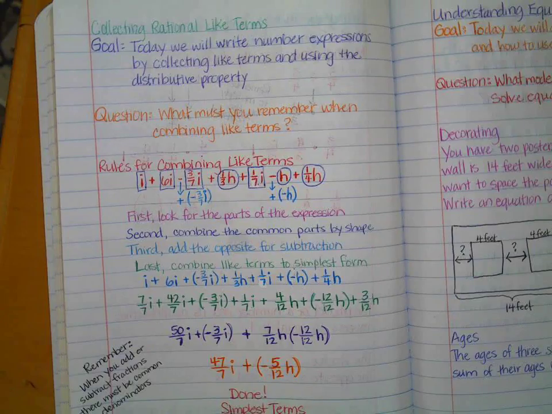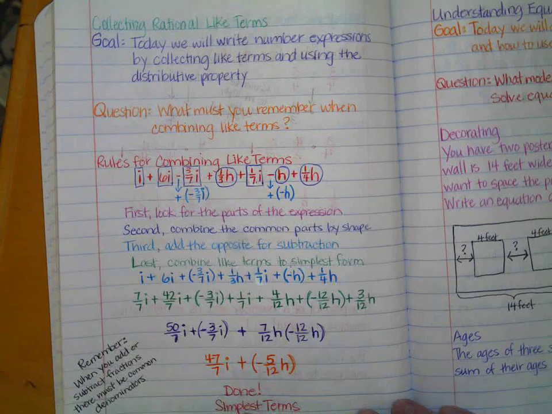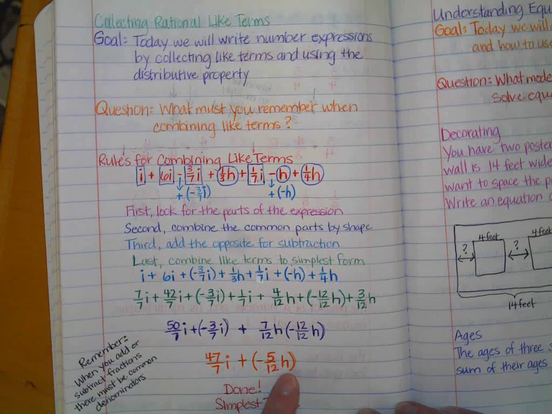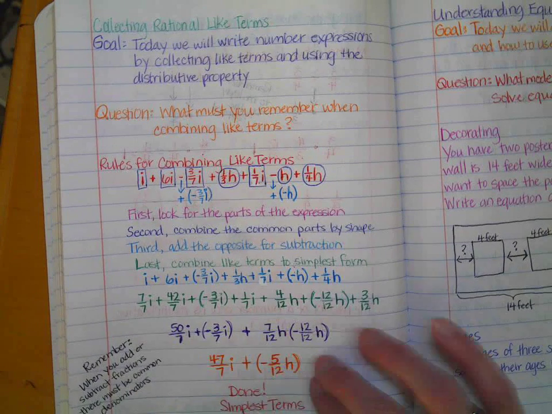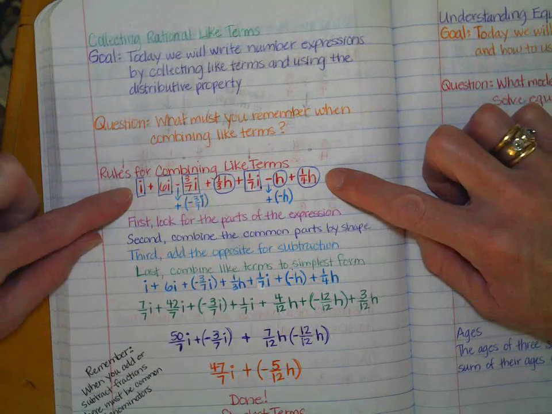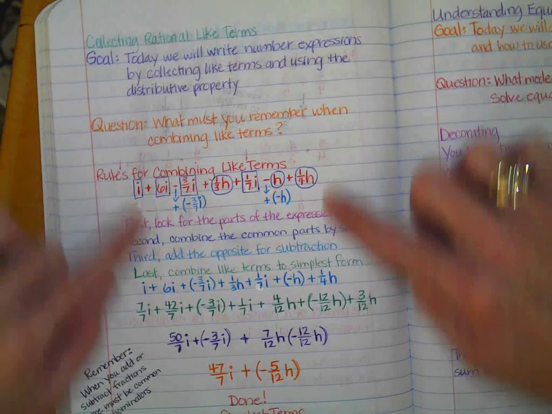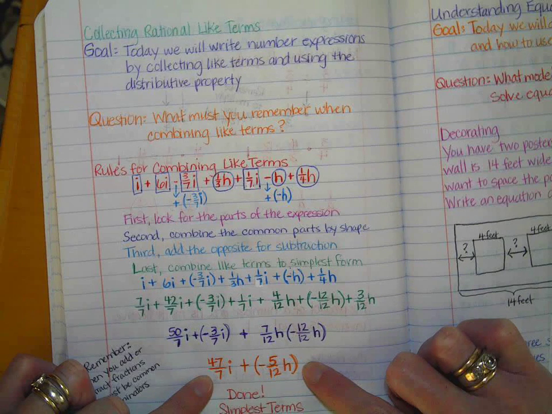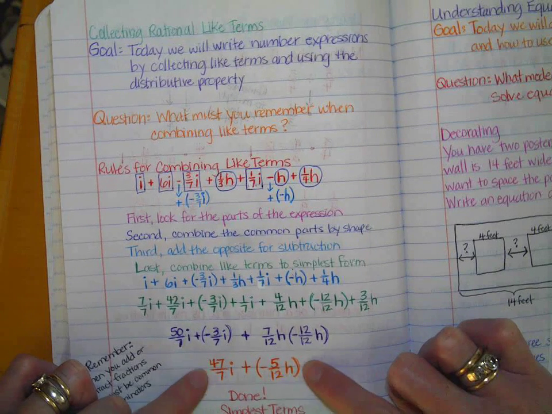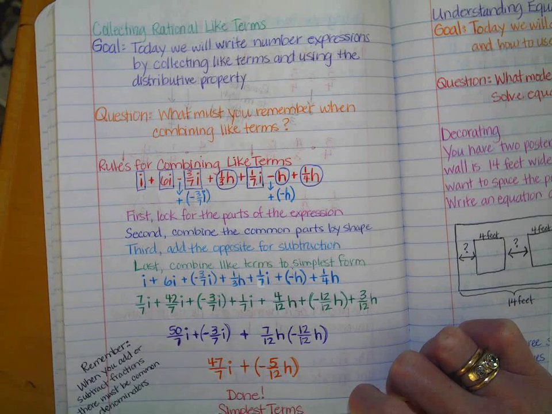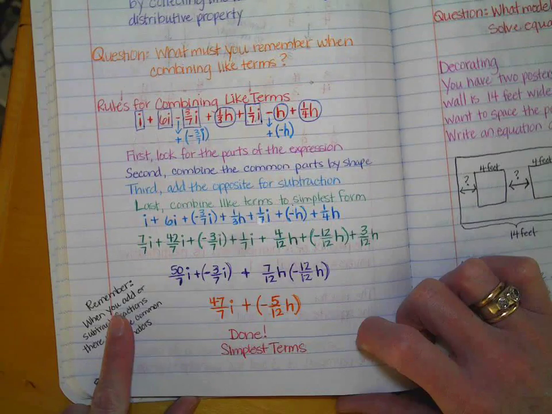And so we know that we have the simplest form. And so that's how we know that we're finished with this one. We cannot simplify it anymore because we don't know what I is, we don't know what H is. This is the simplest or the smallest form. So I want you to look at this. We went from an expression that was this big down to an expression that is this big. And that's the whole purpose of collecting like terms, because once you have them in the smallest form possible, it's easier to solve once you're given the value of the variables.